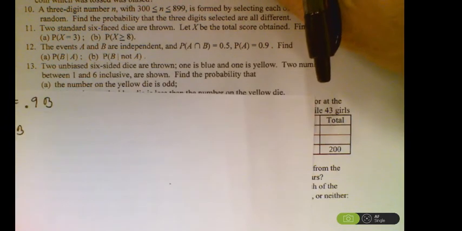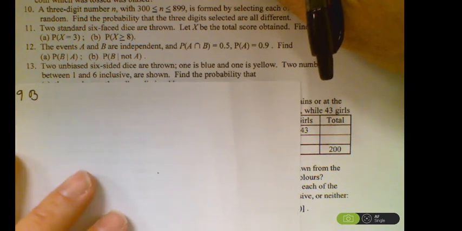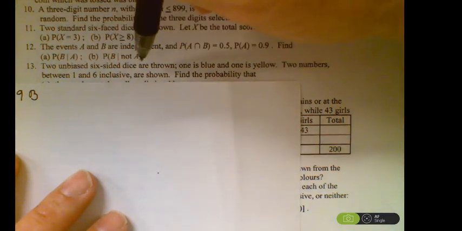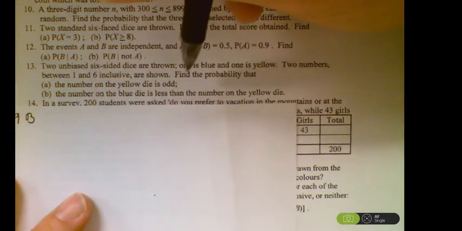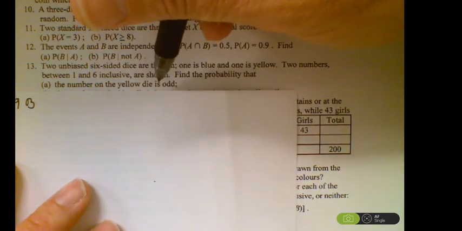So jumping down to 13, back to our two dice. One's blue, one's yellow. 1 through 6 are shown. So what's the probability that the number on the yellow die is odd?